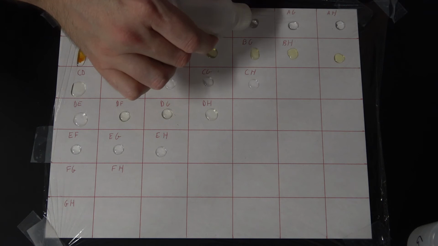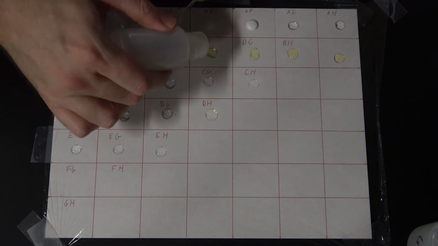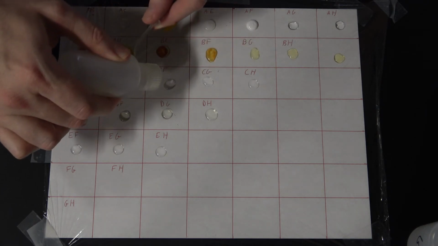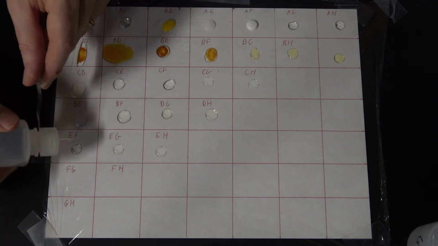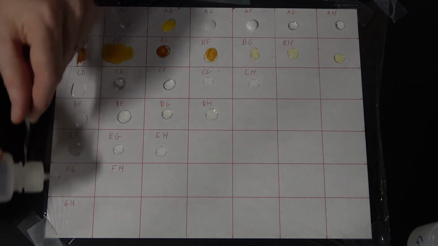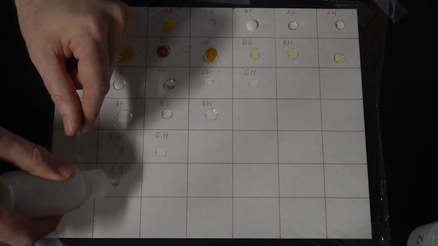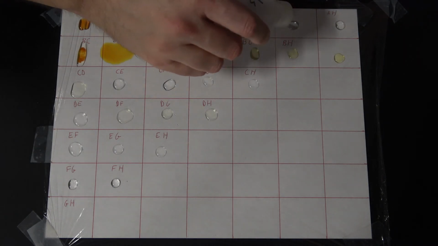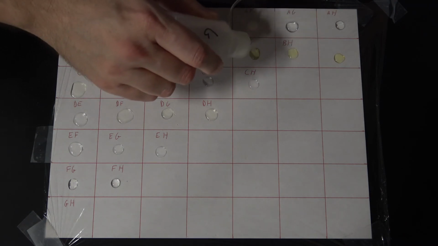So, AF, BF, CF, DF, EF, and then our F droplets here. Almost done. And then I'll give you a little zoomed in look at everything for your final observations. G, all the way across its line.